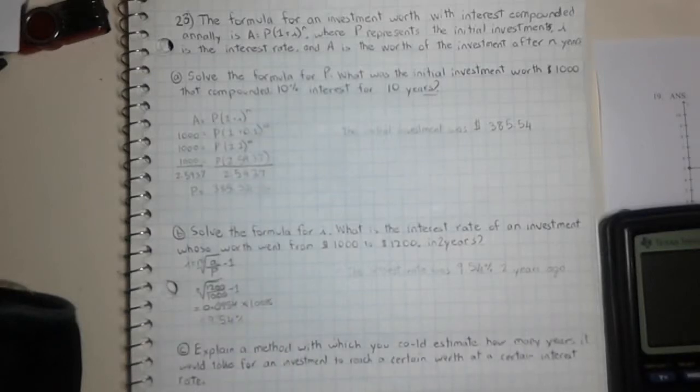Again, we plug in the numbers as stated in the question. 2 years is the same thing as the square root. A is 1,200 and P is 1,000. We solve that and we get this decimal here, and in order to get the percentage, we multiply by 100. So the interest rate was 9.54%.